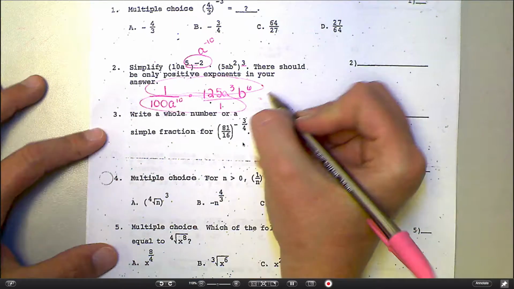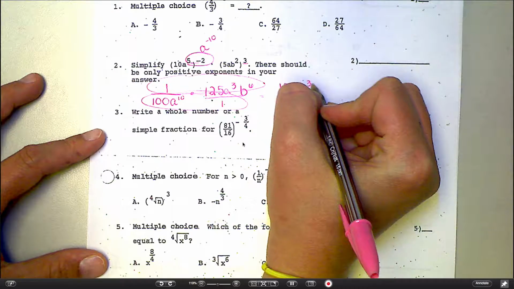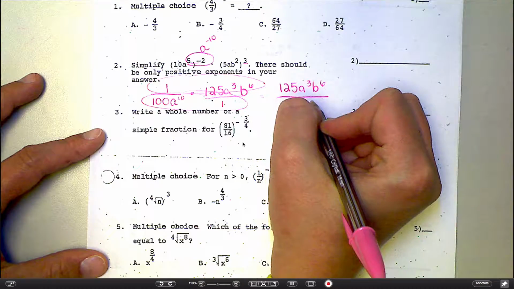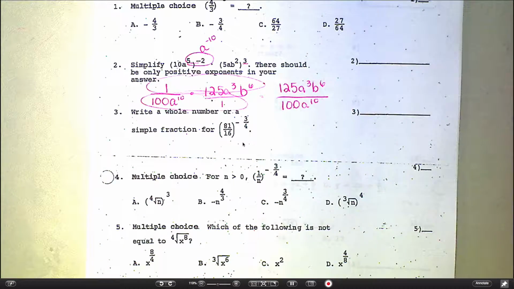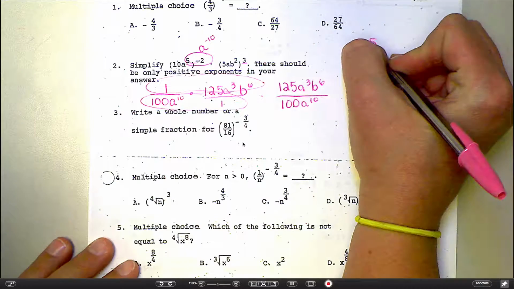So now that's going to say 125 a to the 3rd, b to the 6th, over 100 a to the 10th. Okay. 125 over 100, I would simplify that as a fraction. I would leave it as a fraction if at all possible, and that should be 5 over 4. Okay, so in my final answer, I would write 5 over 4.